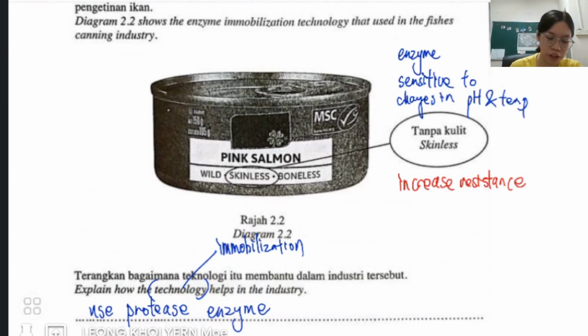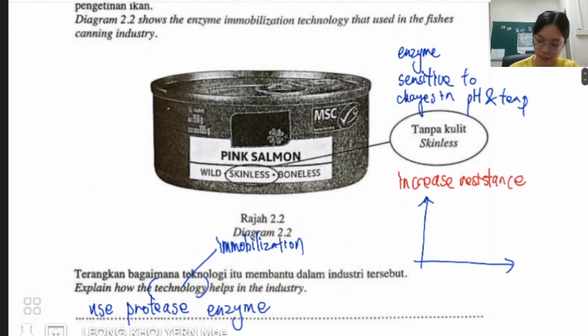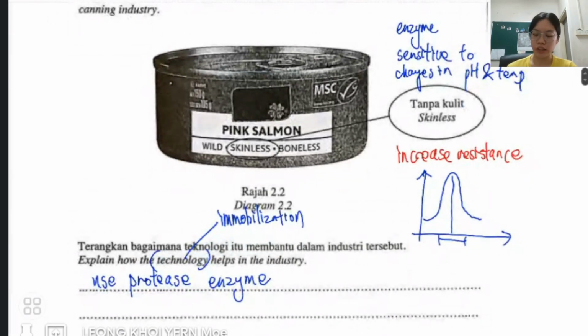Because if you take a look at the graph, let's say for this part, initially it functioned at the optimum state at basically this range, but it's just a very short range. Let's say only like 20 degrees Celsius right here, and only that specific range where it functioned the most optimum.